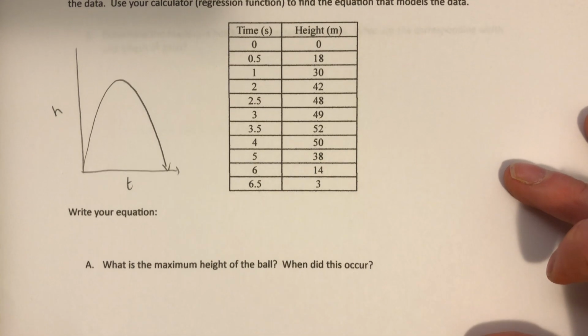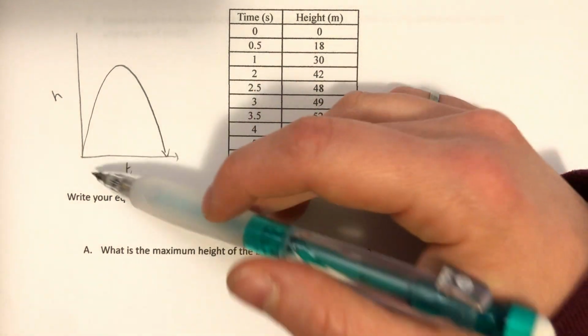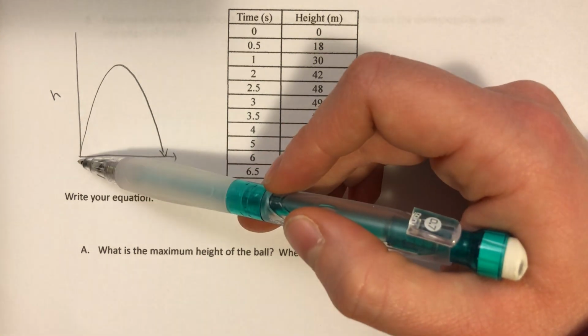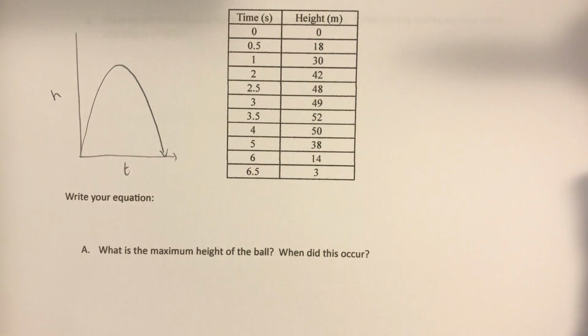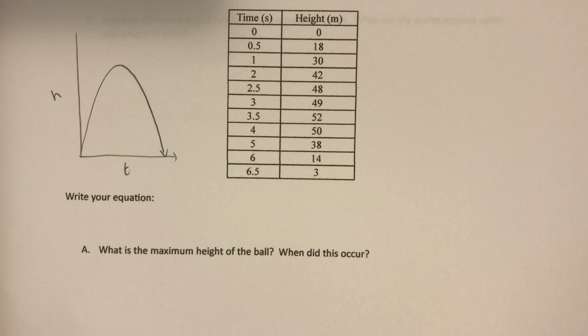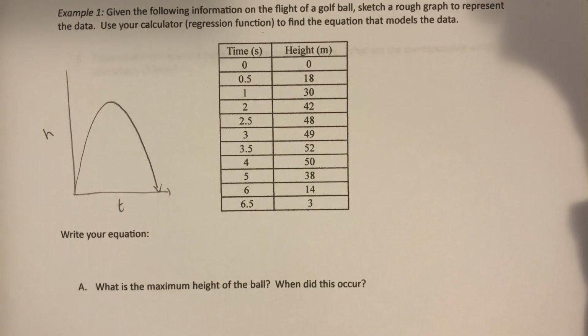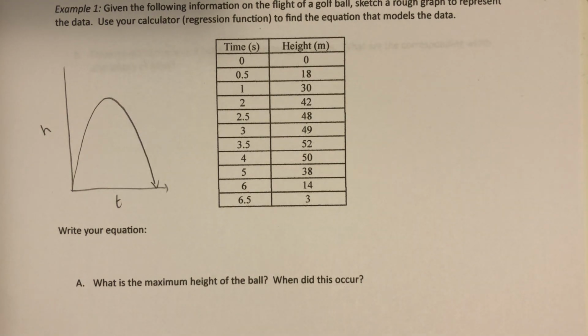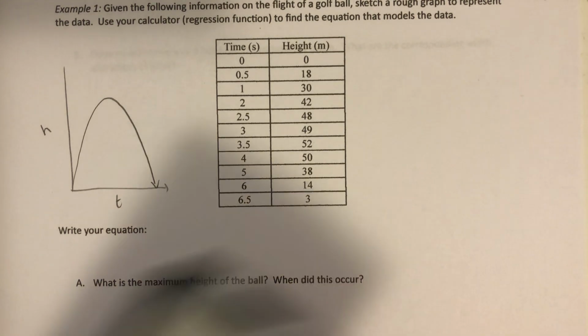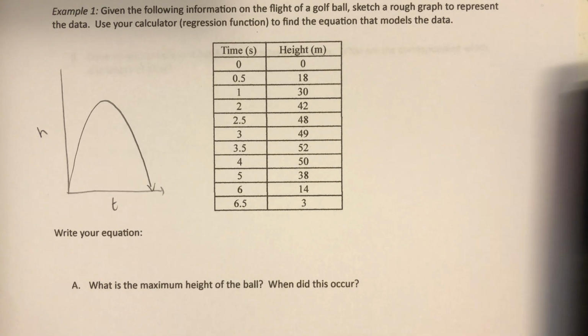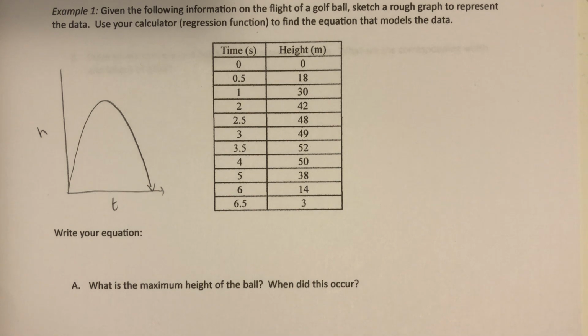And I know some of you guys took physics 20, so this should look familiar with the path of some sort of moving object that gets thrown up or hit up, and then gravity starts pulling it back down towards the earth. Okay, so because we're going to use our regression function in our calculator, I'm going to go back through the steps that we do to get that. Okay, so the first thing that we want to do is turn on our stat plot, we call it.